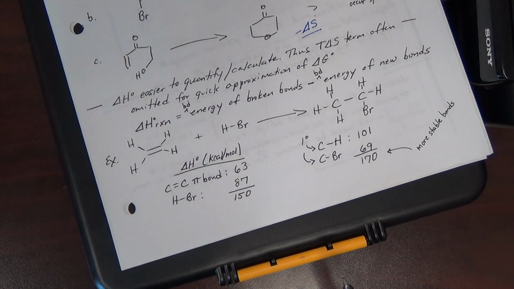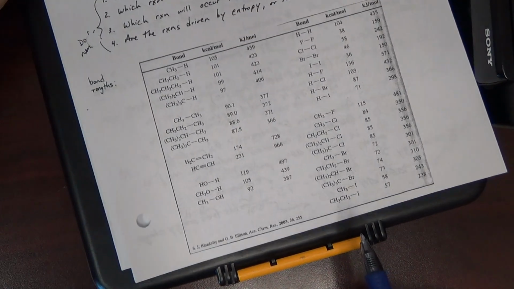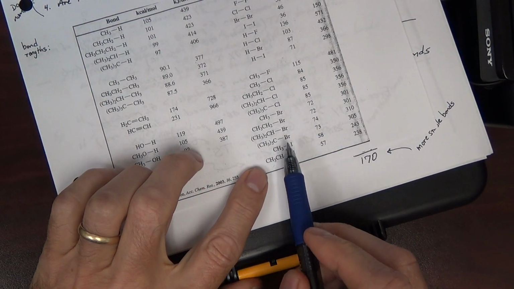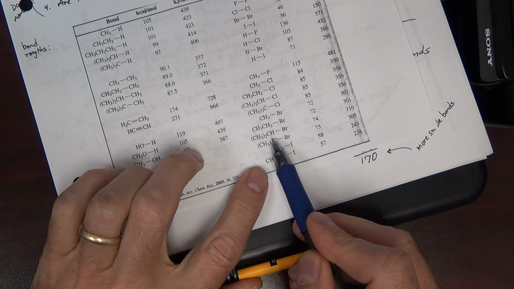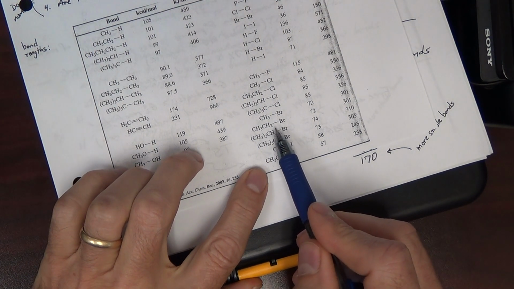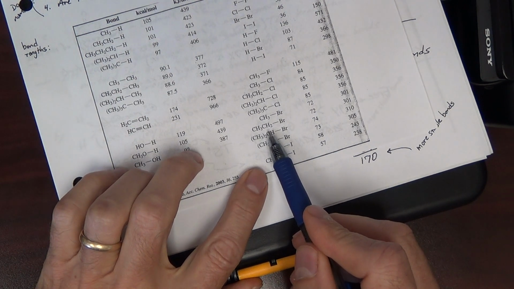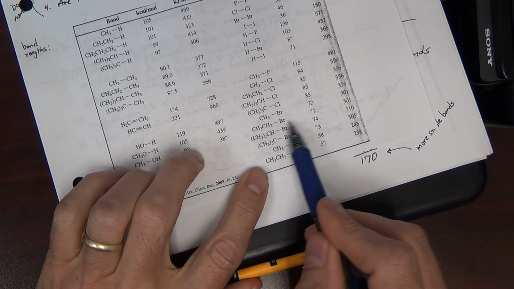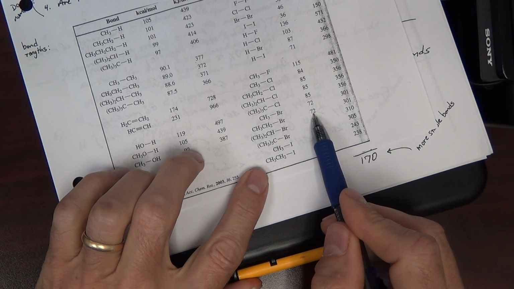Let's see if that's on the front page. Right here. Carbon-bromine, the carbon is primary. It says 72 kcal per mole.